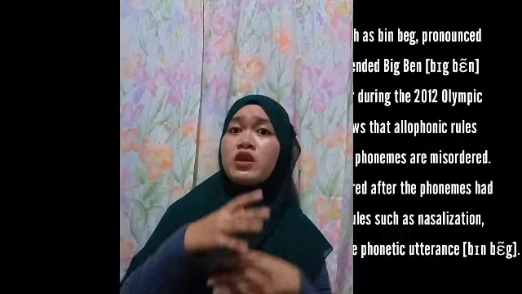Similarly, an error such as been beg, pronounced bim beg, for the intended big Ben, made by an announcer during the 2012 Olympic Games in London, shows that allophonic rules apply or reapply after the phonemes are misordered.